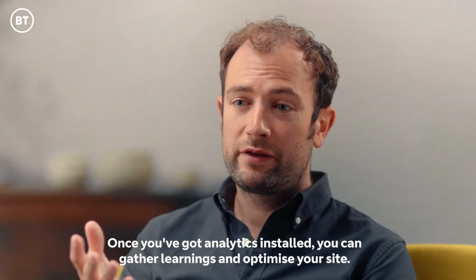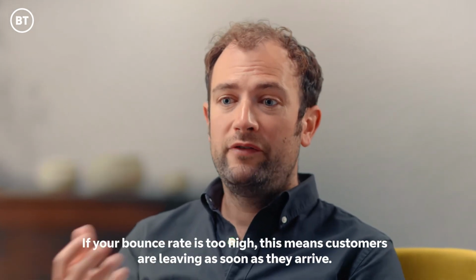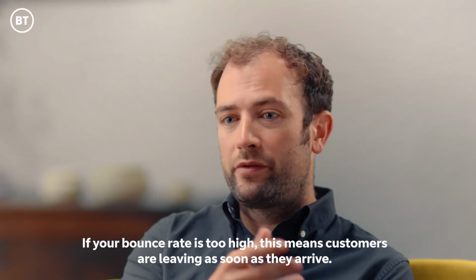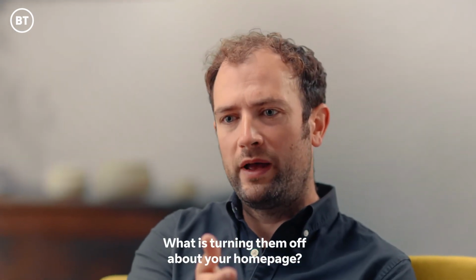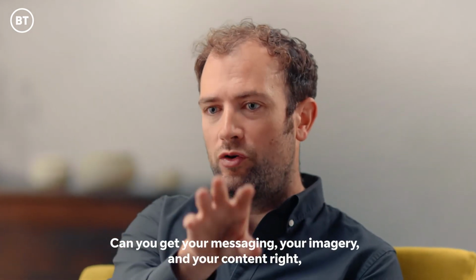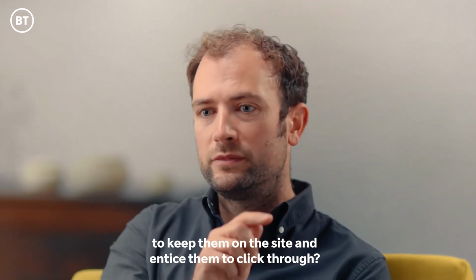Once you've got analytics installed, you can gather learnings and optimize your site. If your bounce rate is too high, this means customers are leaving as soon as they arrive. What's turning them off about your homepage? Can you get your messaging, your imagery, and your content right to keep them on the site and entice them to click through?